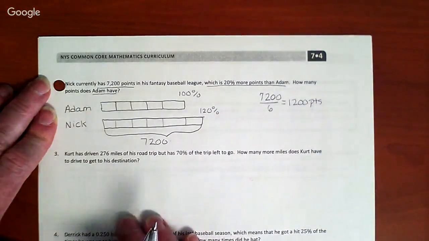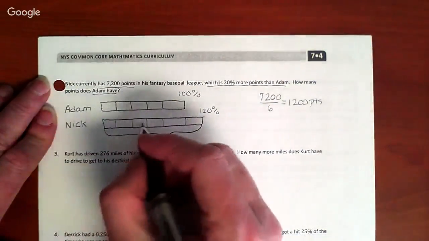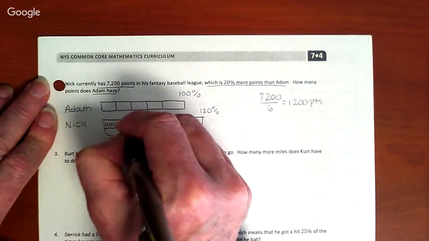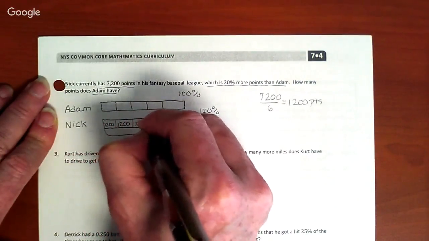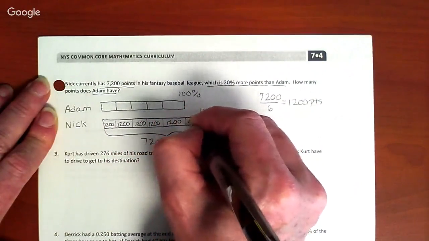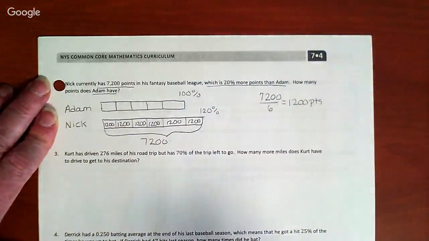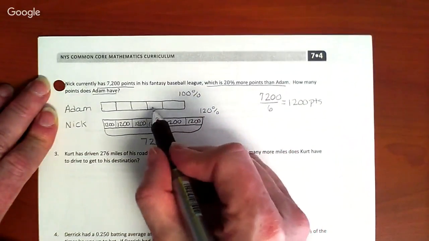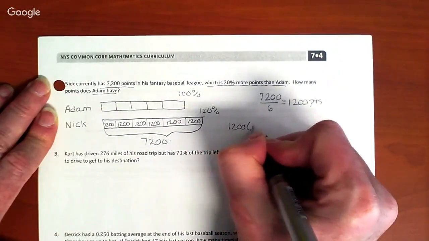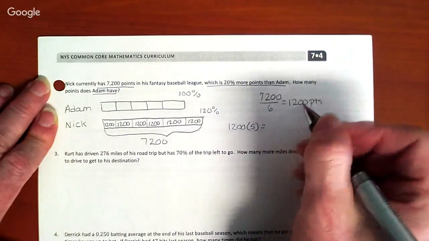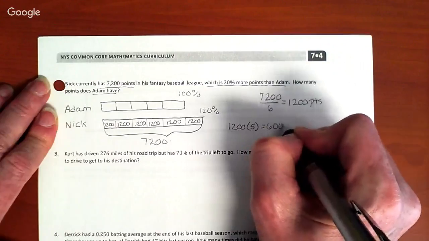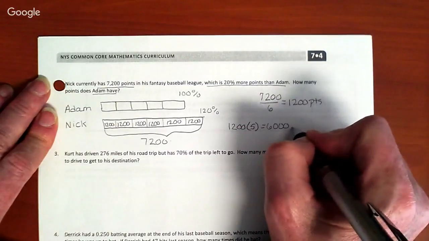So to find out how many points Adam has, once I fill all these in, because he has 5 boxes, we can take that 1,200, multiply it by 5, and find that Adam has 6,000 points.